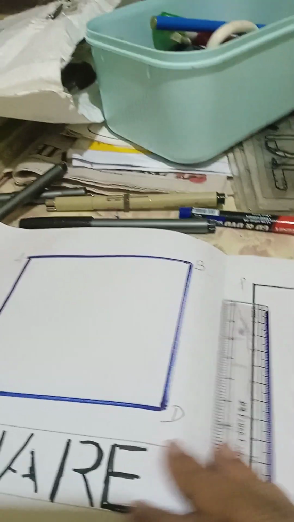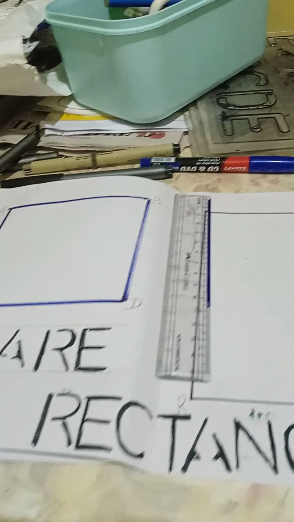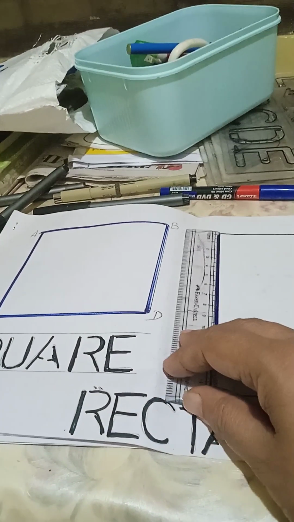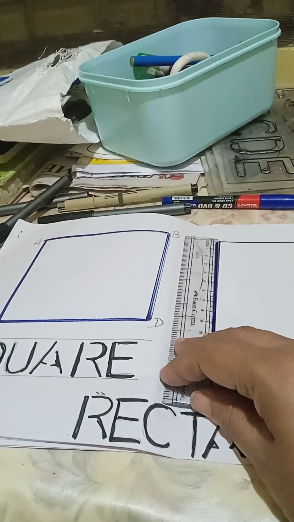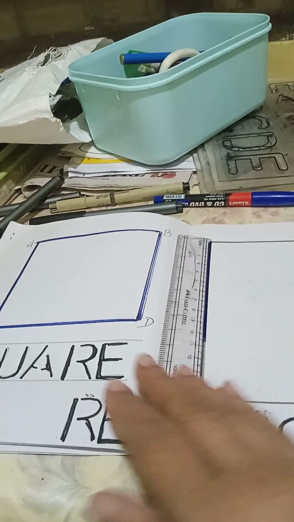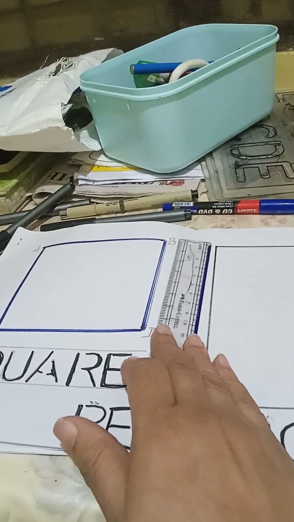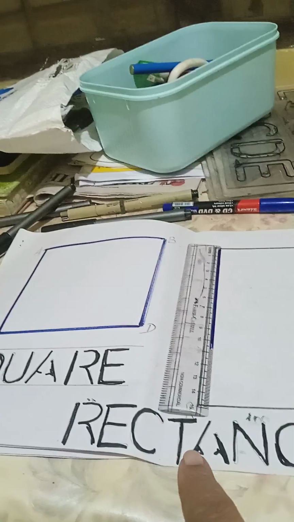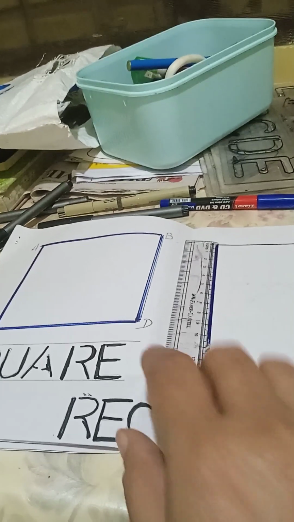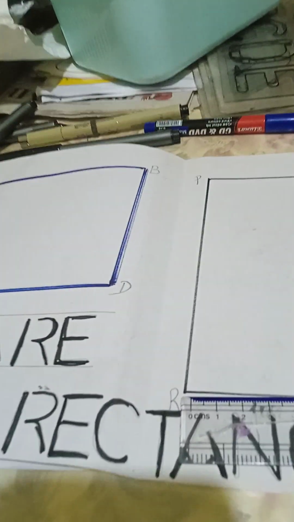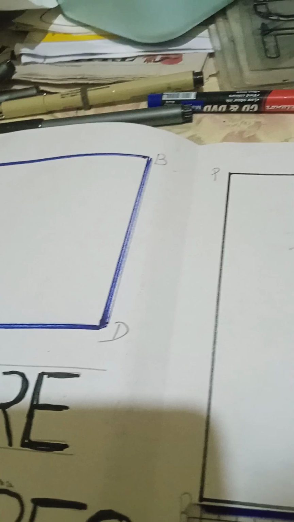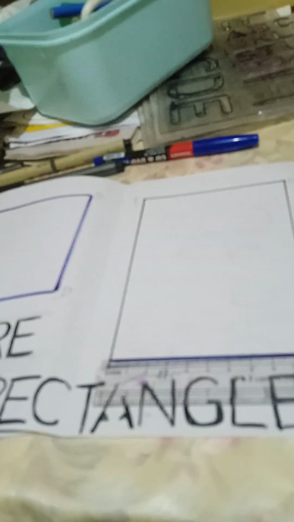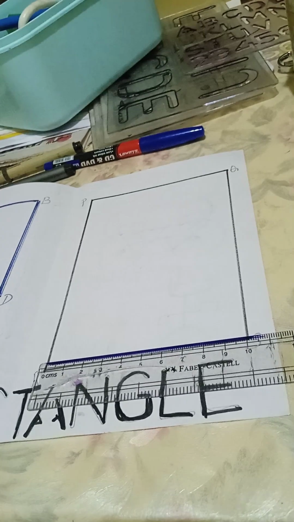Now coming to the rectangle, it is one side, no, this is 10, one side is longer, 15, and the other side is a little shorter. Can you see here?